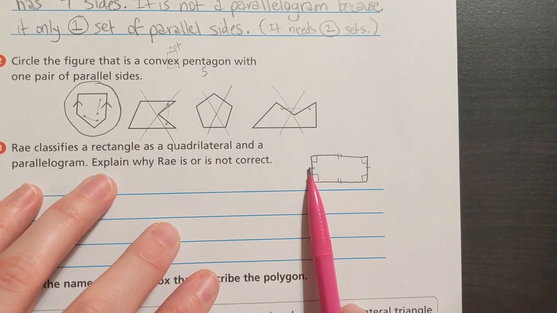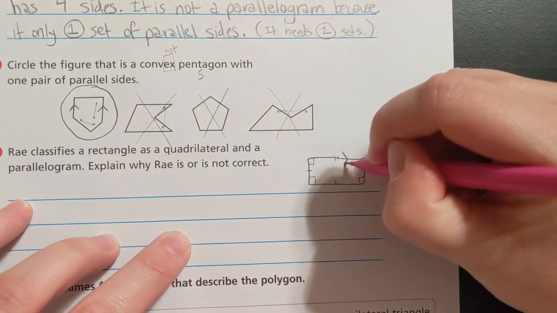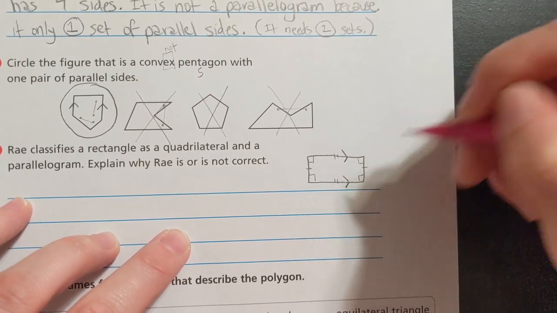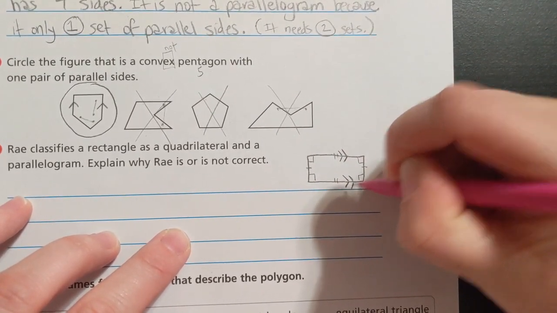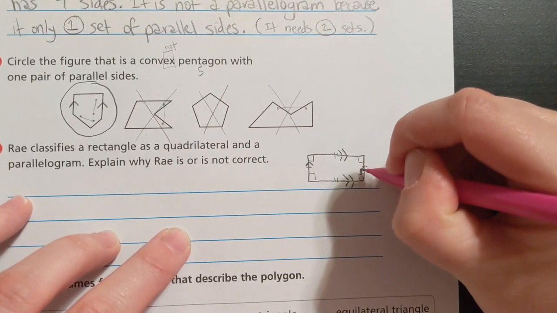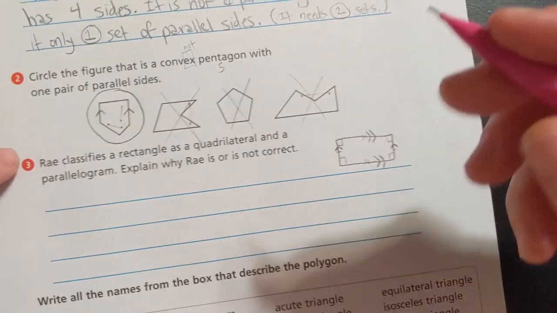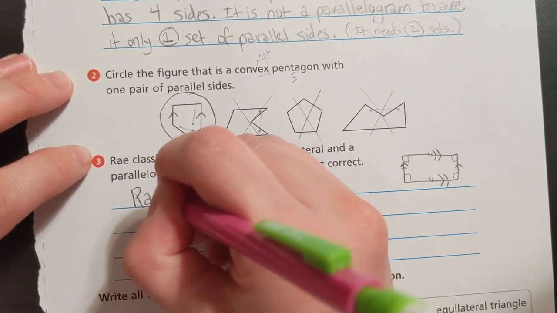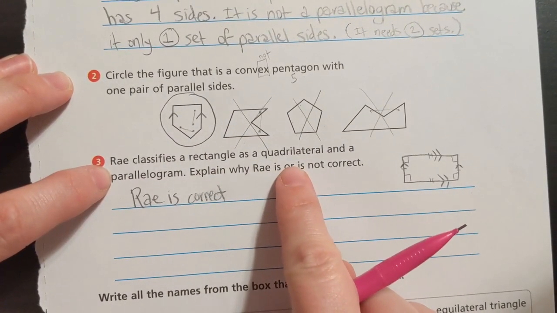Is this a parallelogram? Do you have 2 sets of parallel sides? Yeah, the top would be parallel to the bottom. I'm going to actually do those ones with 2 because they have more space. And the left will be parallel to the right. So yes, she is correct. Ray is correct. It says explain why.